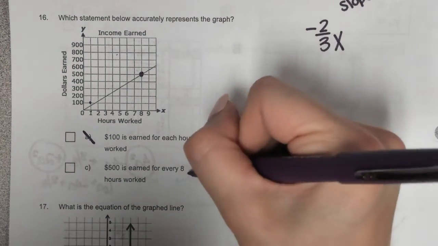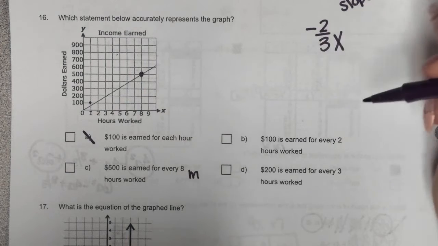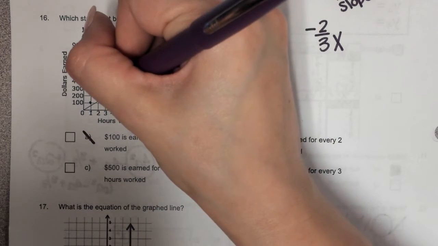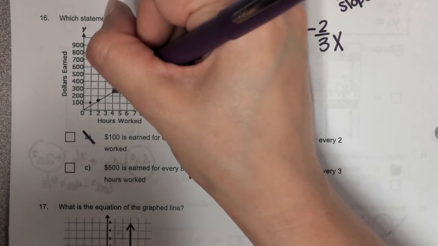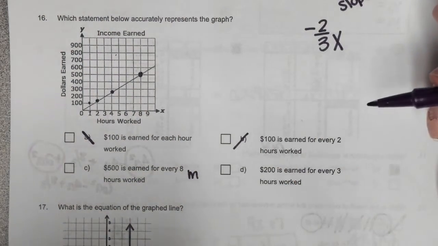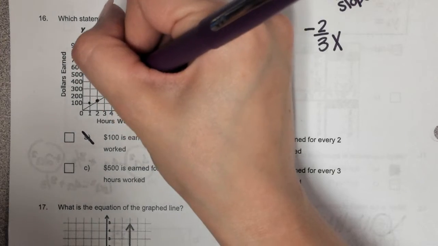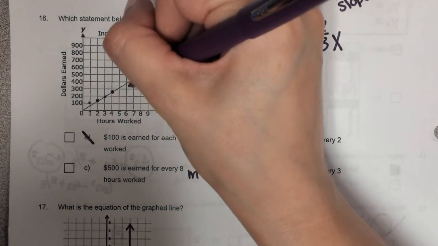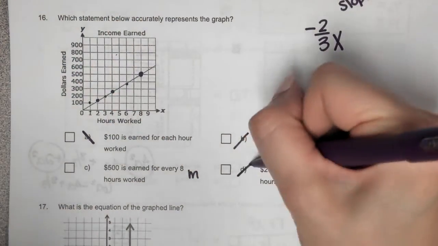Yes, maybe. $100 is earned every 2 hours. At 2, no, that's above 100. At 4, that would be at 200. That's way above it. $200 is earned every 3 hours. At 3, possibly. So at 6, there would be 400. Nope, it's too low. So I'm going to go with C.